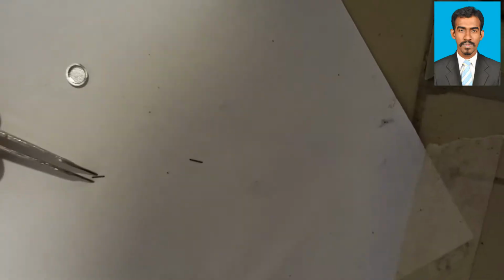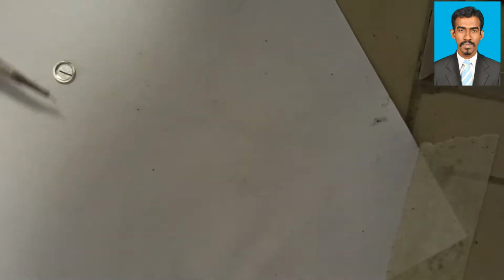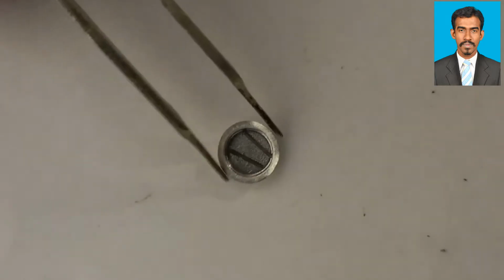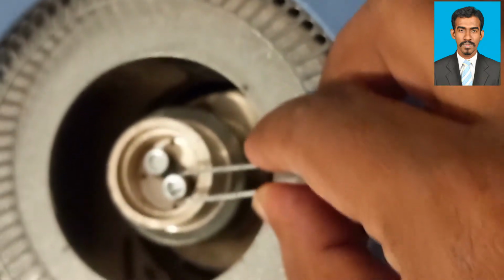The length of this specimen is 2 mm to 3 mm. The wire should touch the bottom of the pan. So I put on the specimen.